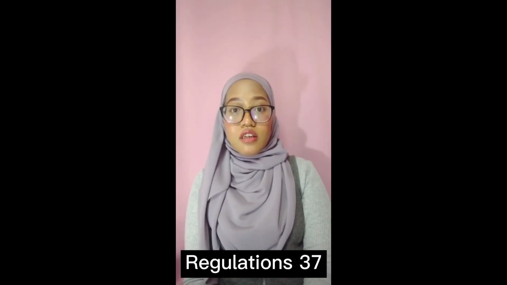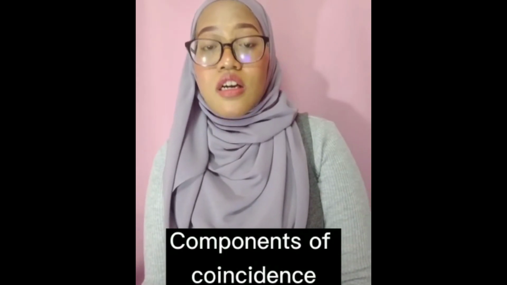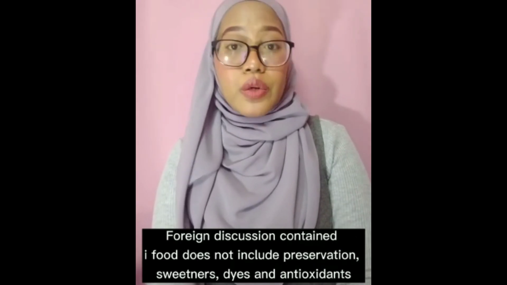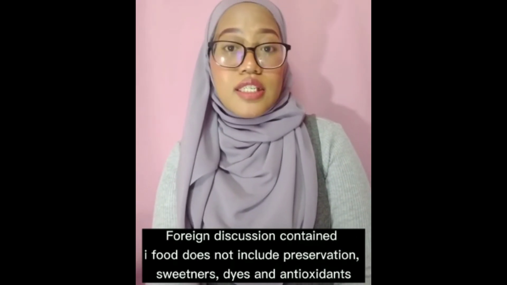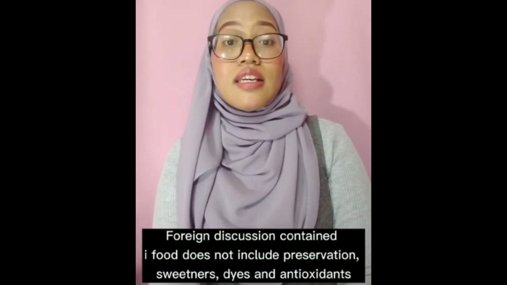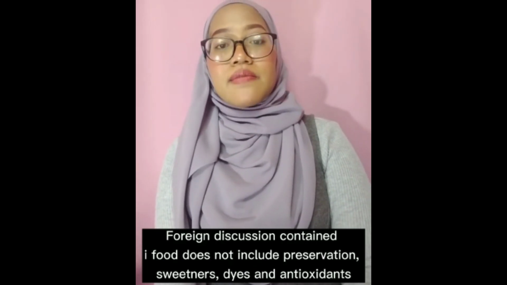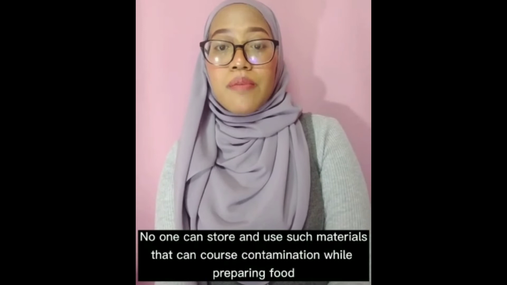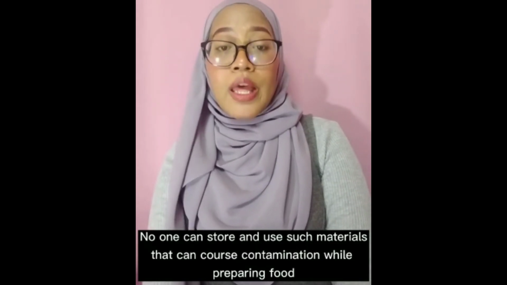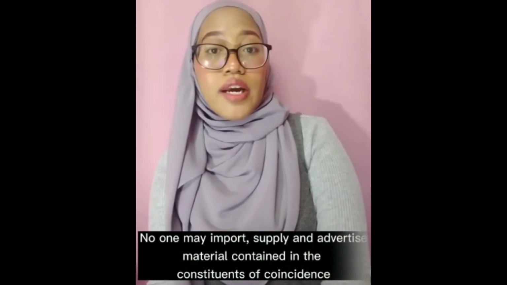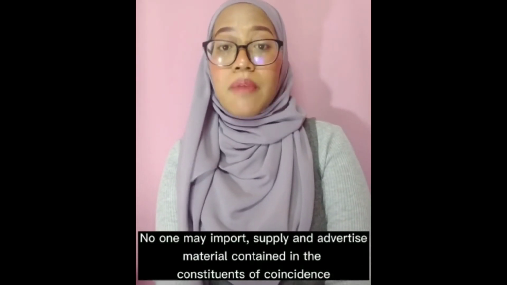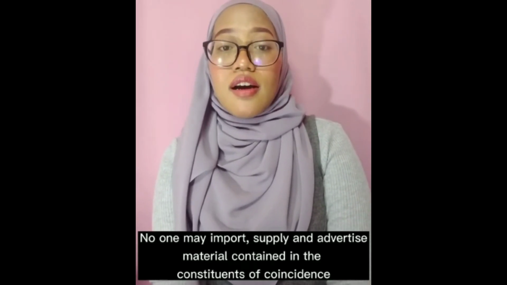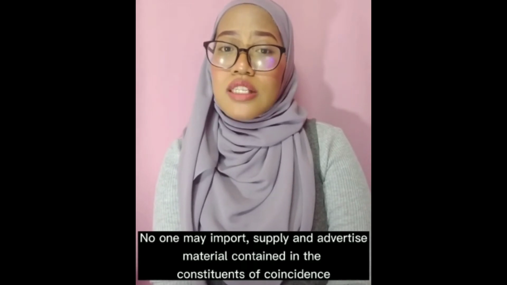Regulation 37. Component of consideration. The food does not include preservatives, sweeteners, dyes and antioxidants. No one can store and use material that can cause contamination while preparing food. And the last is no one may import, supply or sell material content in the constitution of consideration.